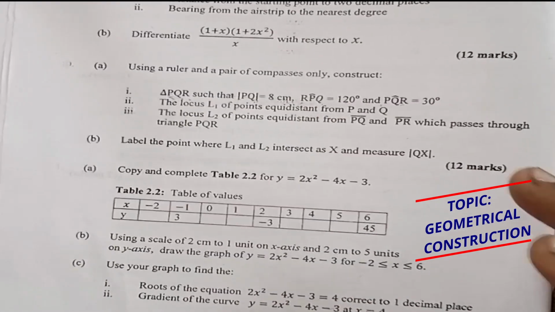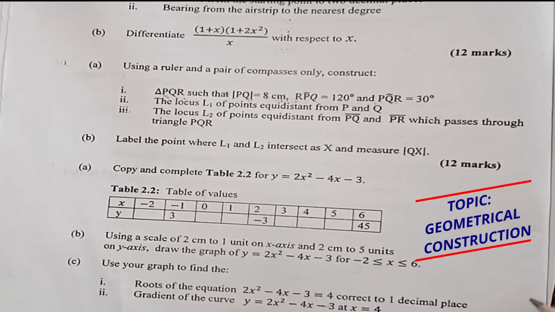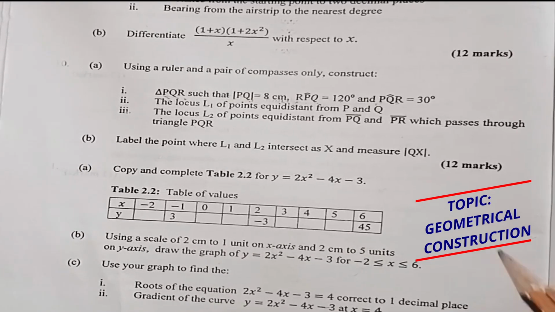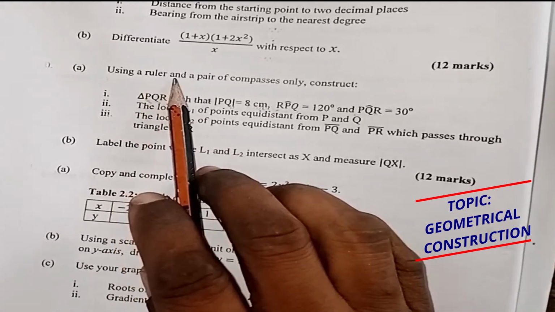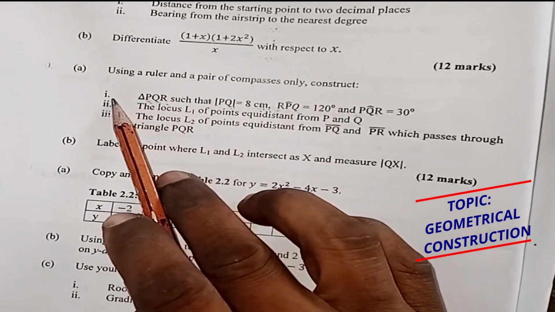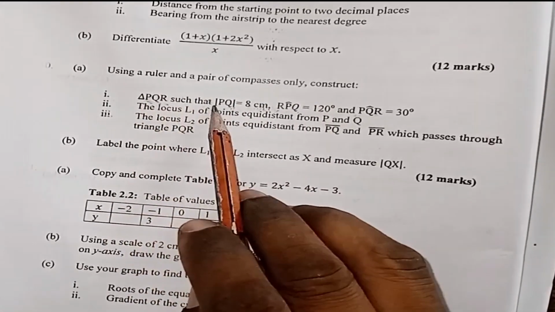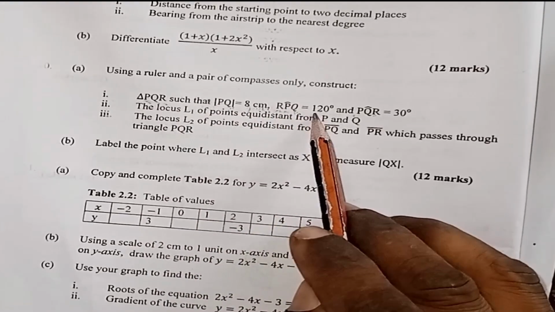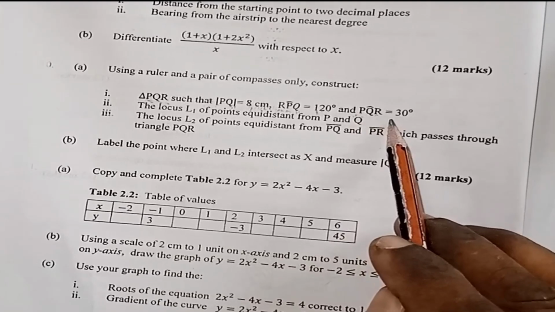So let's look at this. Welcome to our class. Let's look at this question, NECO 2025, geometrical construction. That is question 10. It says, using a ruler and pair of compass only, construct a triangle PQR such that line PQ is 8 cm, angle RPQ is 120, and angle PQR is 30.